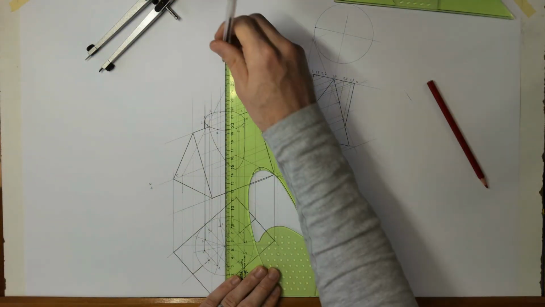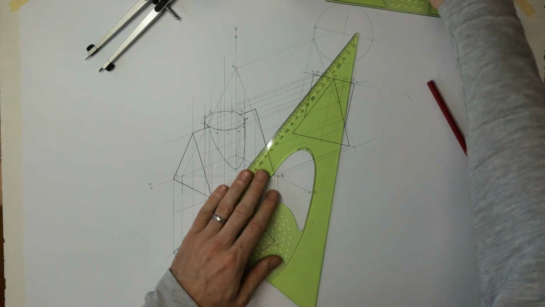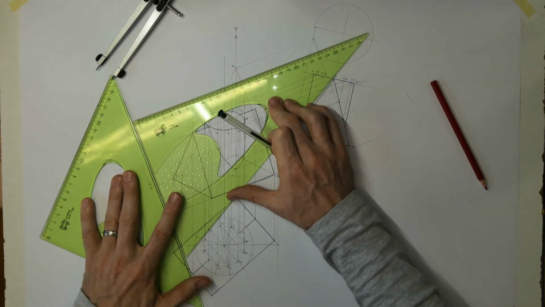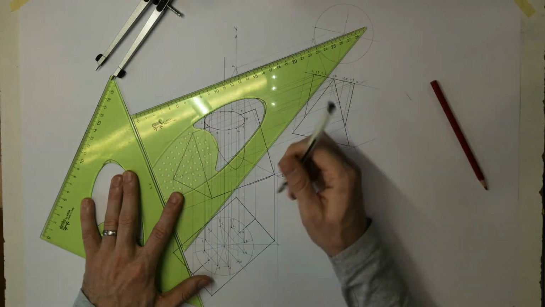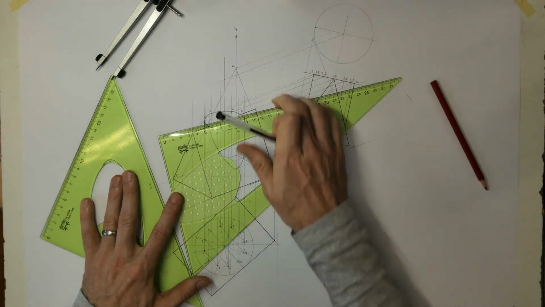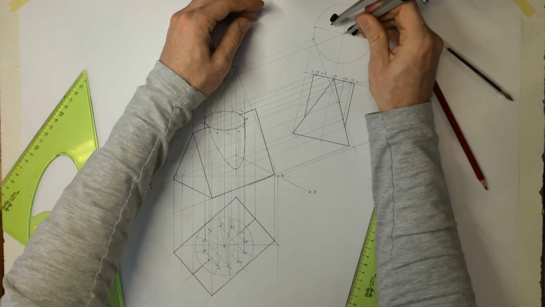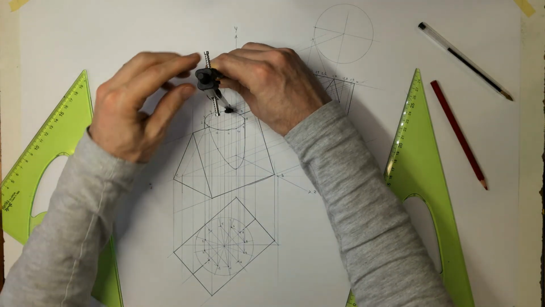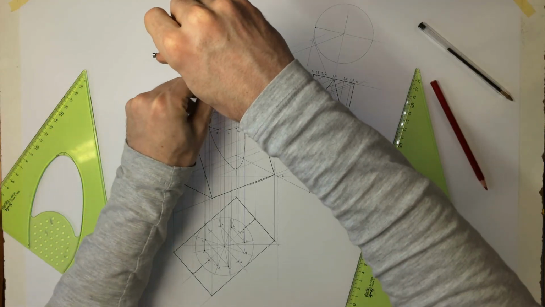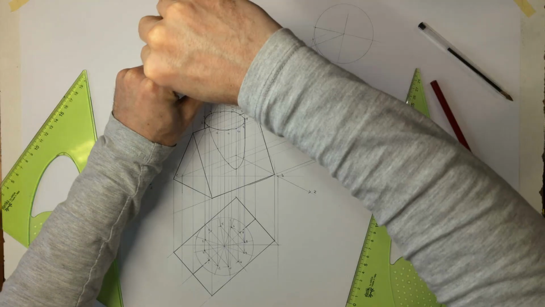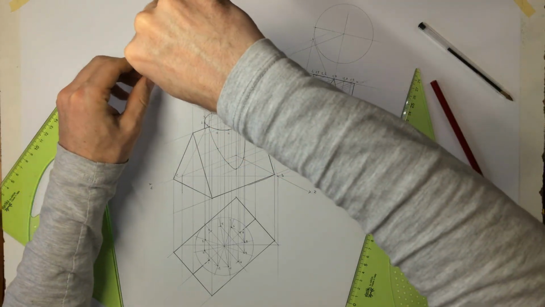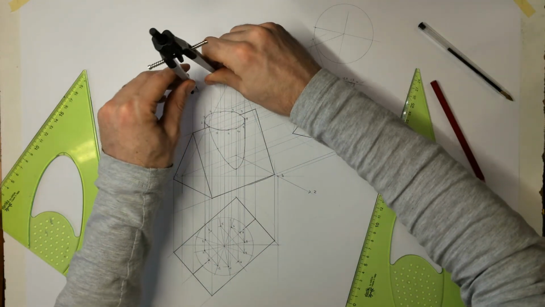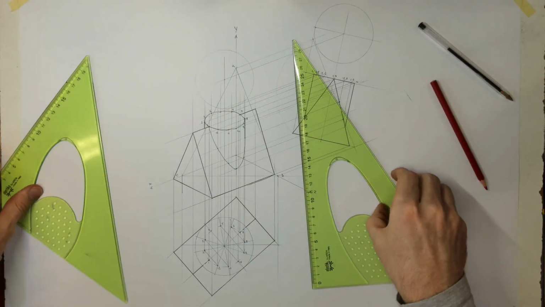So I've got my center. I'm going to project that vertically up. Find the center in elevation. And project that back. So here's my center coming up. Yeah, there's my center. My radius is 35. And I can draw that sphere in place. Okay, so that is that question completed.